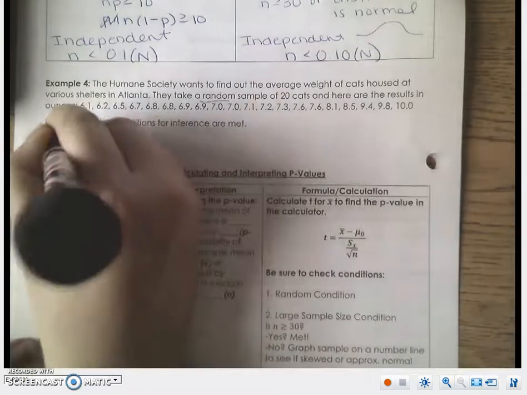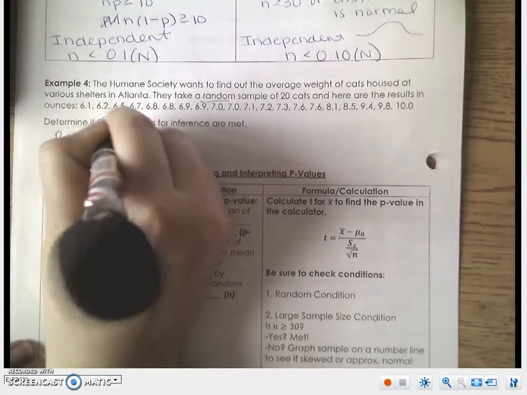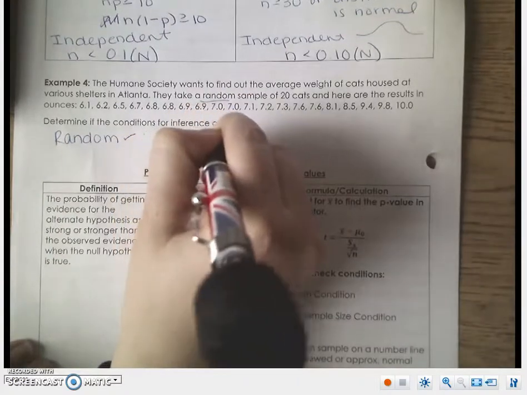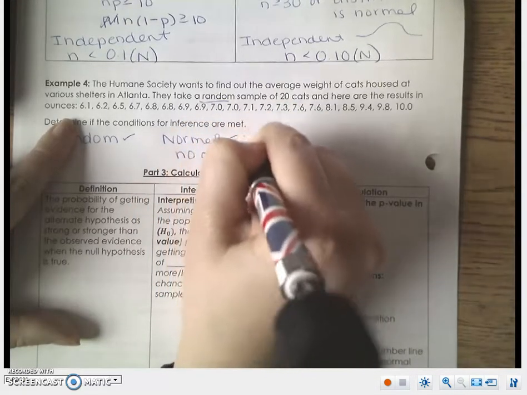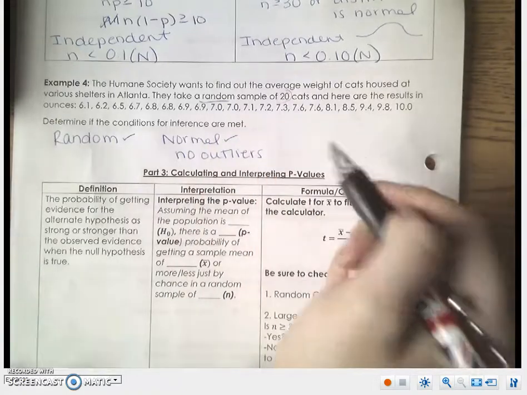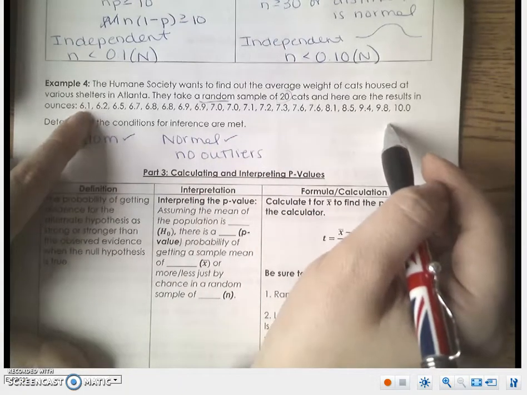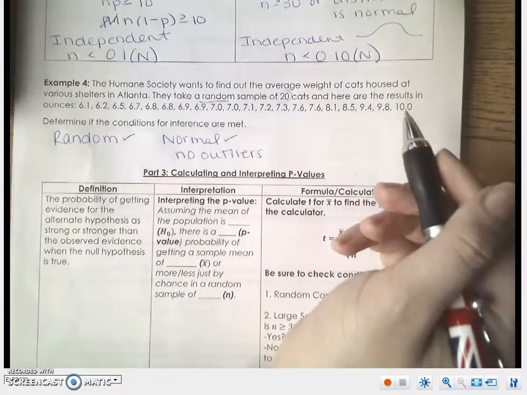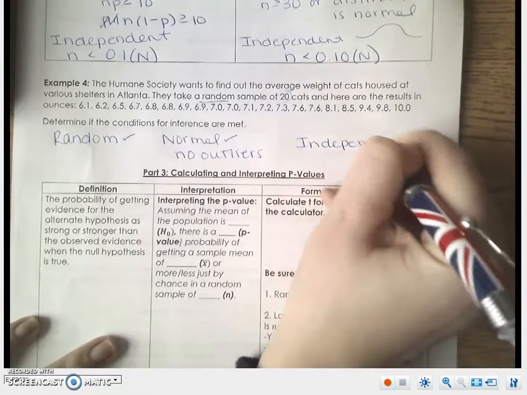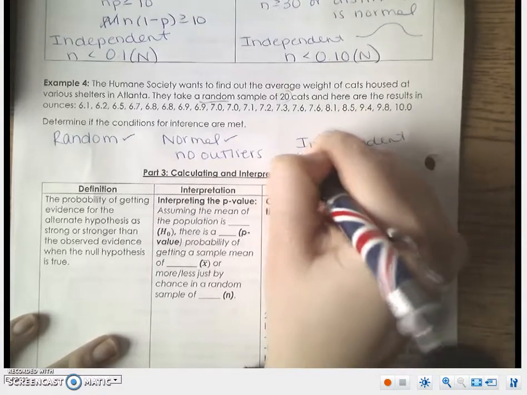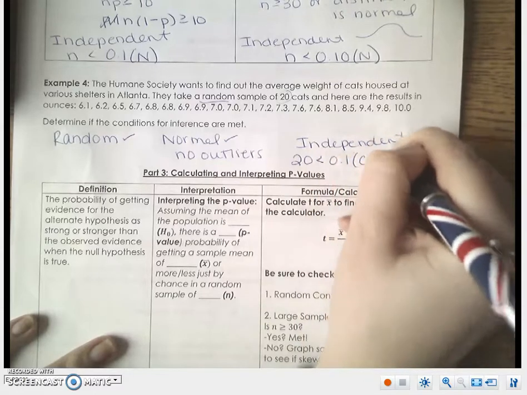Random, because it says random. For normal, we can say that it is normal because it doesn't appear to have any outliers. So even though the sample is less than 30, there are no outliers in this sample, so we can consider it to be normal. And independent, we're going to say that 20 is less than 10% of all cats.